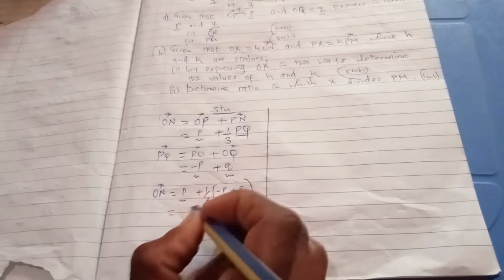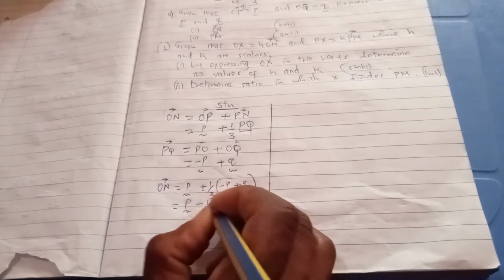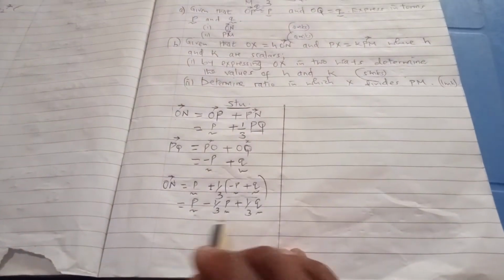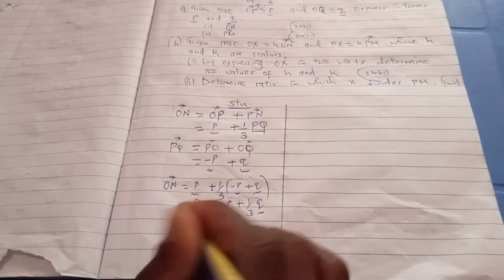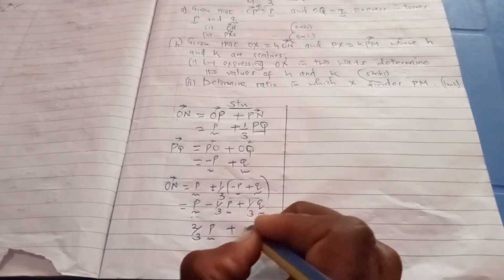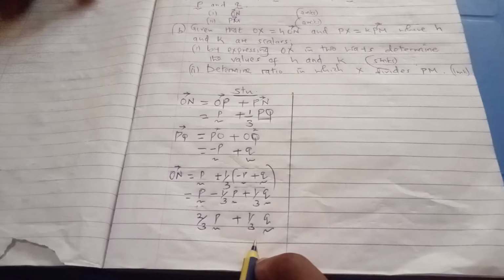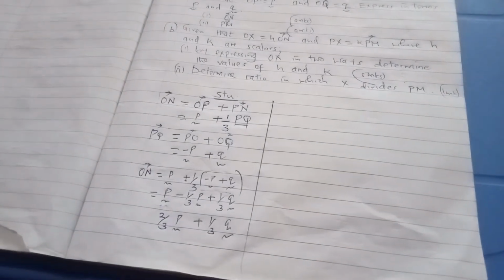If you open the bracket, it will be P plus, positive times negative will be negative, a third P, then positive a third Q. These are like terms, and this is the same as 3 all over 3 P minus a third P. That will give us 2 all over 3 P plus 1 all over 3 Q. So this is our first answer for vector ON, and there are 2 marks.